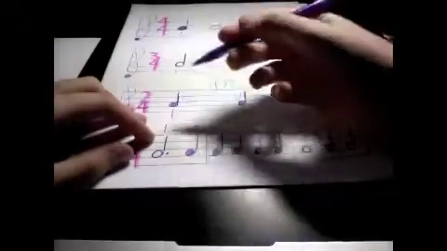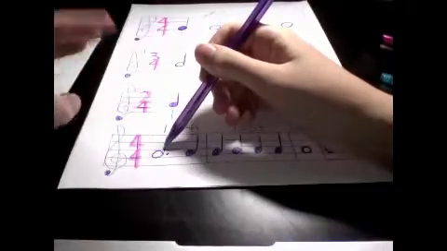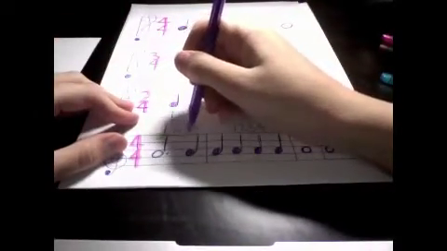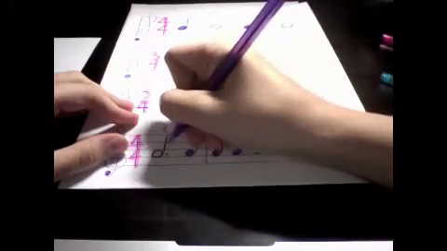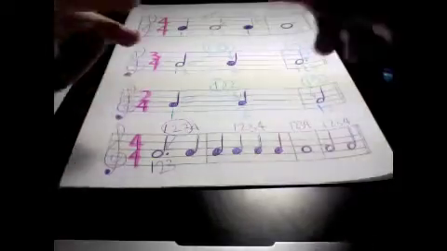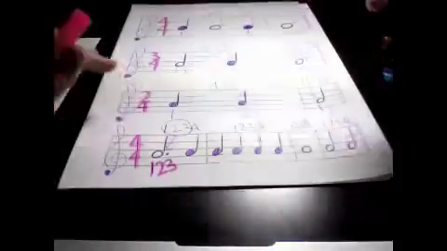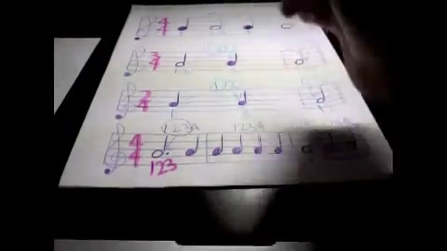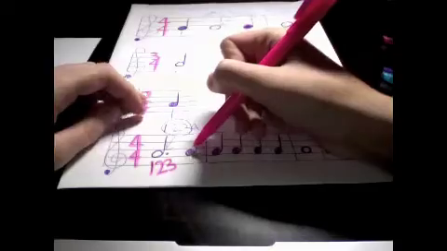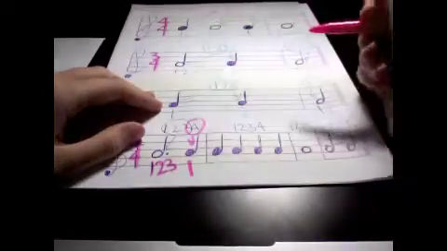Okay? Now, since this is a dotted half note, that means we get 3 numbers. So these first 3 numbers are going to go to this note. So it's going to go 1, 2, 3. Oh, that's too much purple. Too much purple. Okay, I'm going to use my highlighter. 1, 2, 3. Oh, that's pretty. Okay? And now this last number goes to the quarter note because the quarter note gets 1 beat. So it's going to get this 1 number. So it's going to go there.